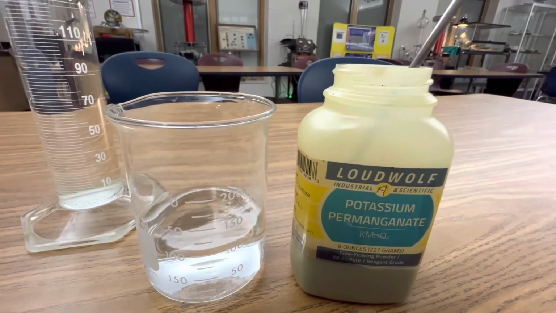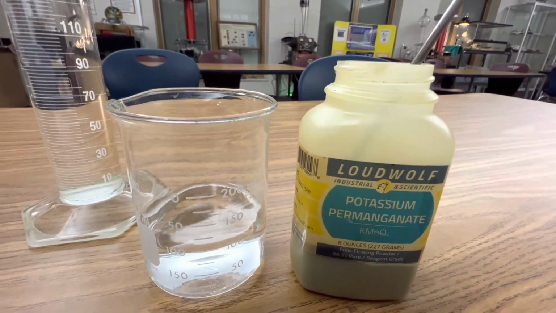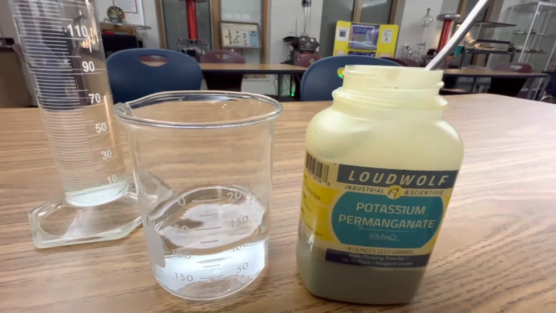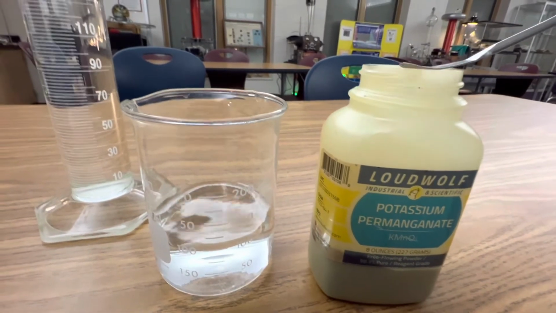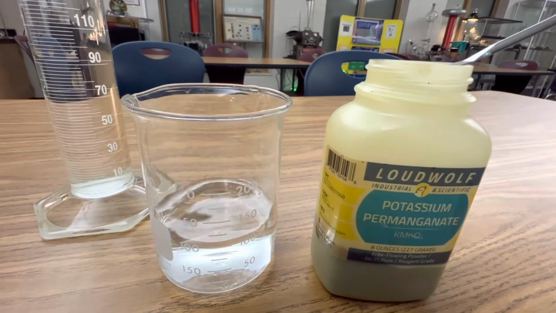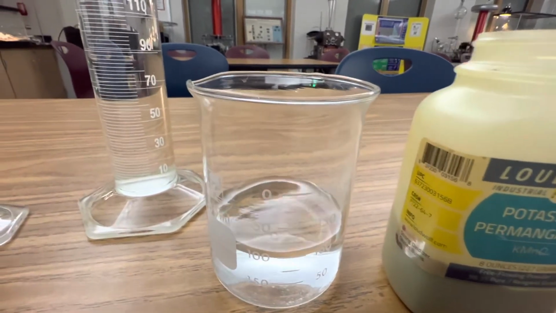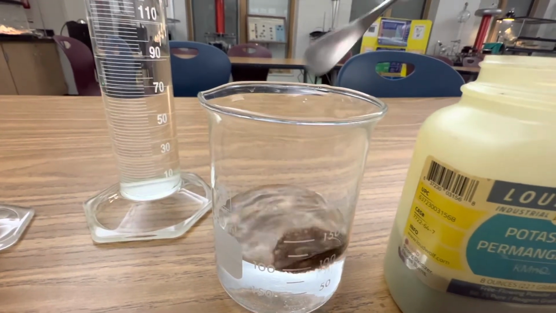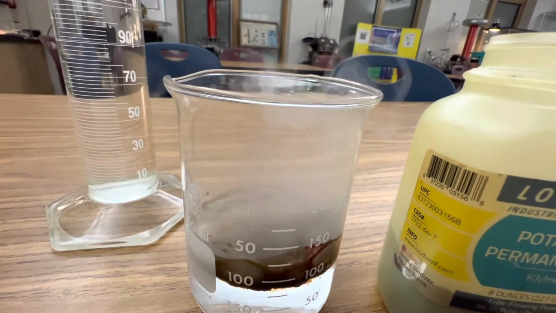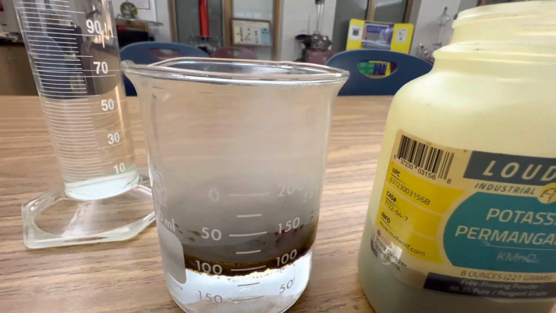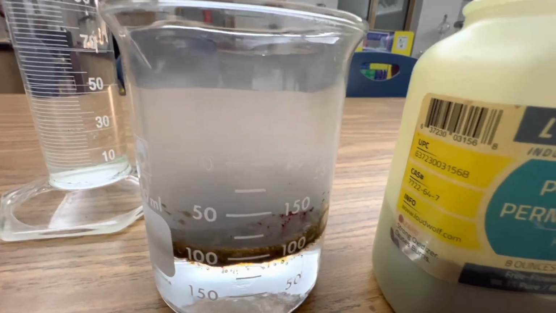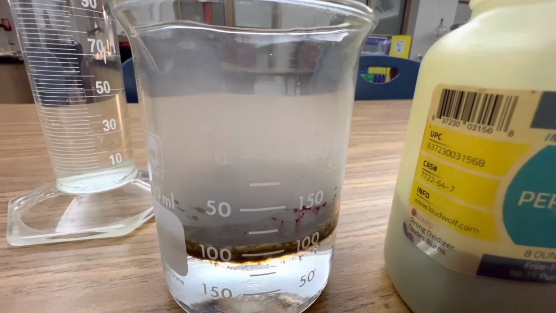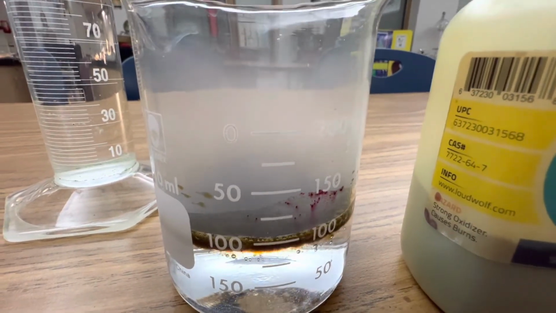Now, if you want to see more of that oxygen released from the hydrogen peroxide, just add a little bit of anhydrous potassium permanganate directly to the hydrogen peroxide. Check this out. Look at all that oxygen. It's another way of looking at this same reaction.